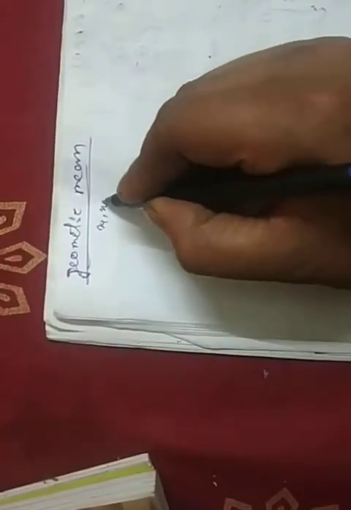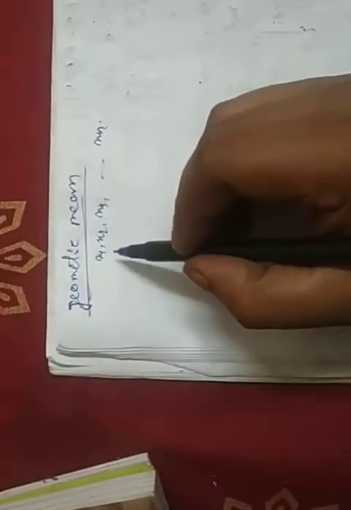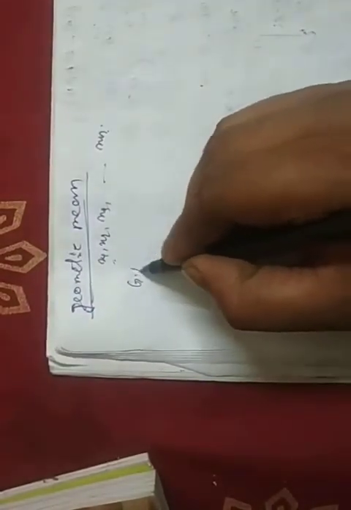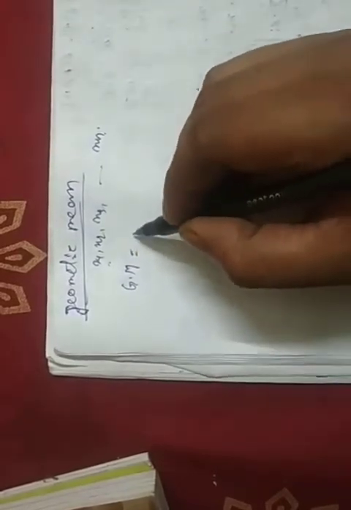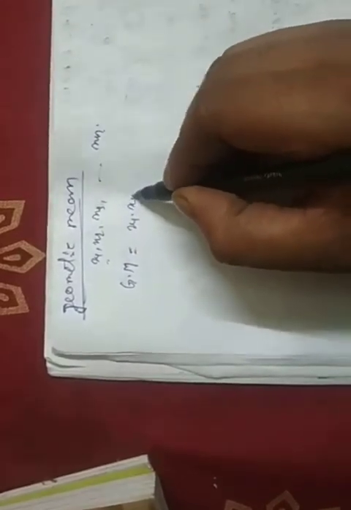Now, x1, x2, x3, x4 are the values of n observations. Then the geometric mean, which will be represented as GM, is calculated by this form: x1 into x2 into x3 up to xn, whole to the power 1 by the total number of observations. In this way we will calculate the geometric mean.